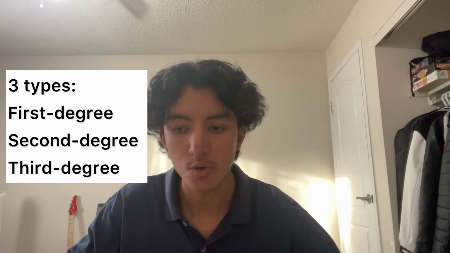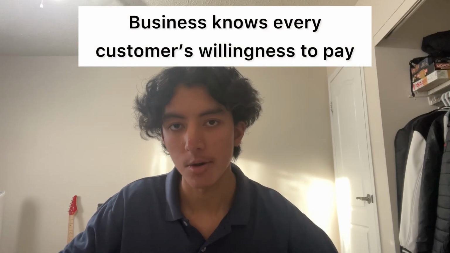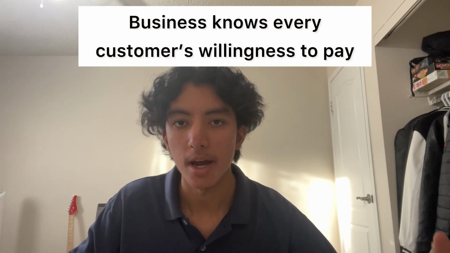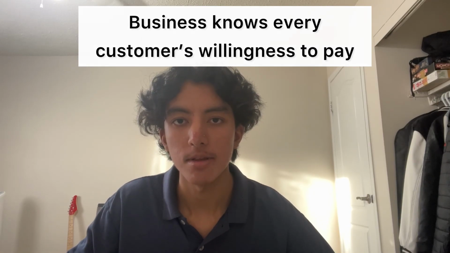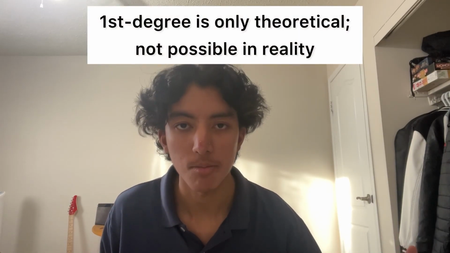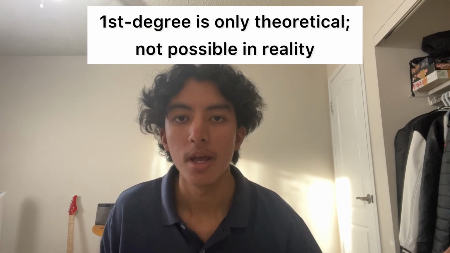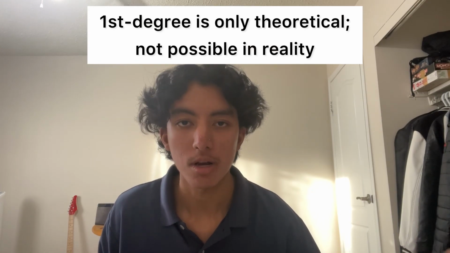First degree is one where the business knows the willingness to pay of every single customer. They know that people in the US want to buy this watch for $50, and they also know that Canadian consumers want to buy it for $30. In theory it works, but it's just not possible. No company can know the willingness to pay of every single customer on the planet. So the first degree works in theory, but in a real market, it fails.